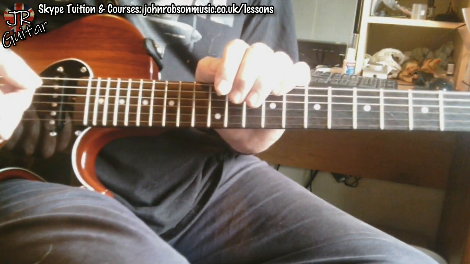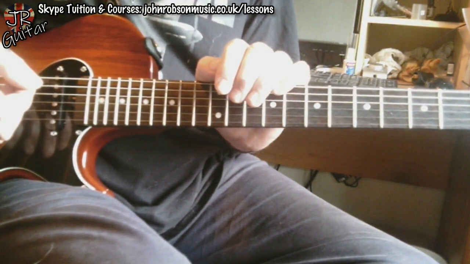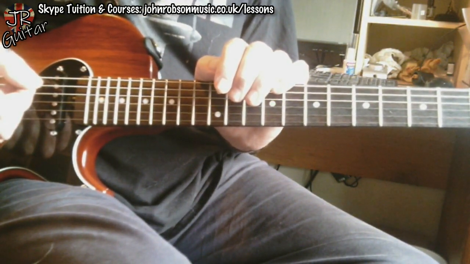Handy little trick, and it certainly makes me sound cleverer than I actually am. So there you go, folks. That's how I was thinking when I was playing that little solo. And there you have it.